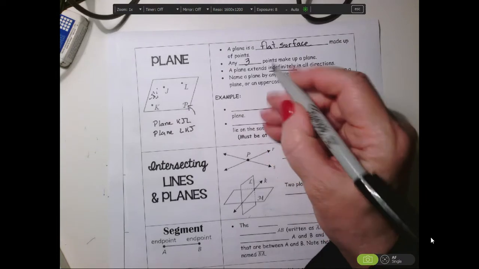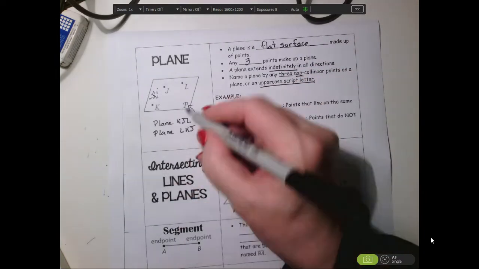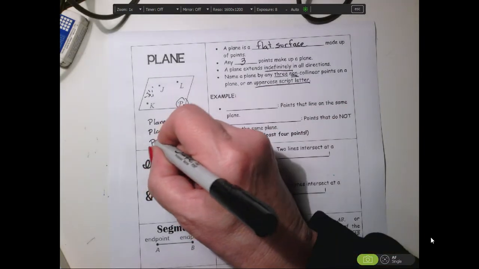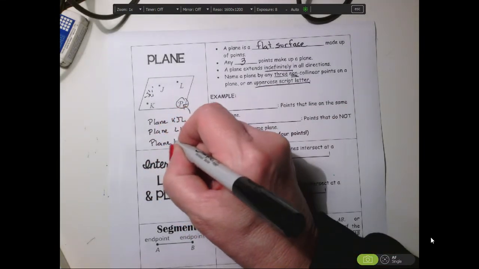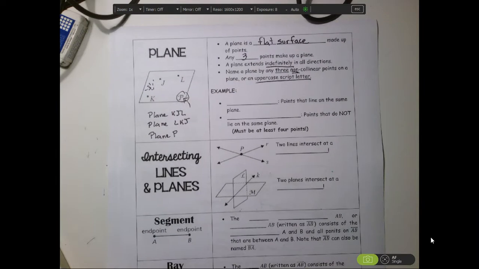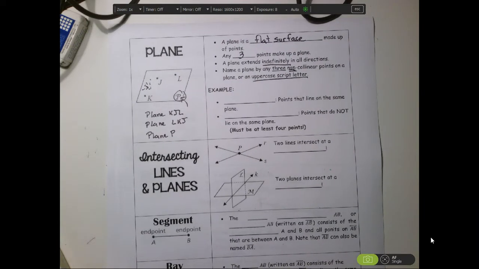So you can use an uppercase script letter to also name this plane. So I could also call this plane P. So just be careful when you're naming a plane that you don't use P as one of your points, because it's not really a point. It is the name of the whole plane.